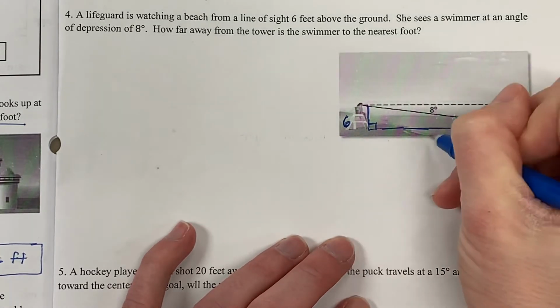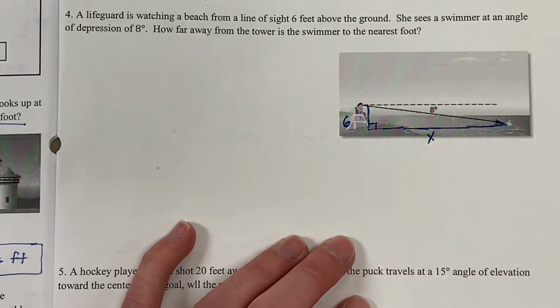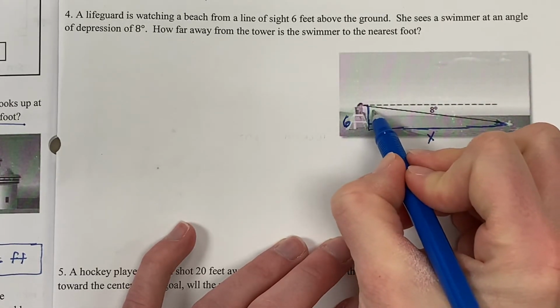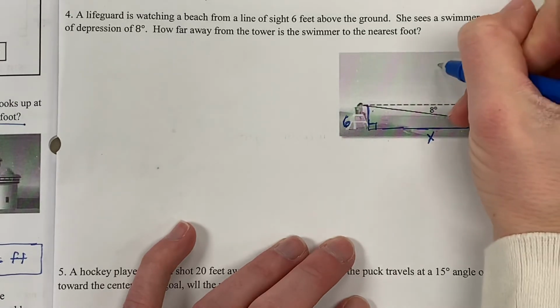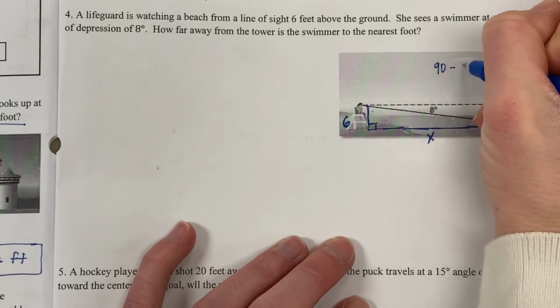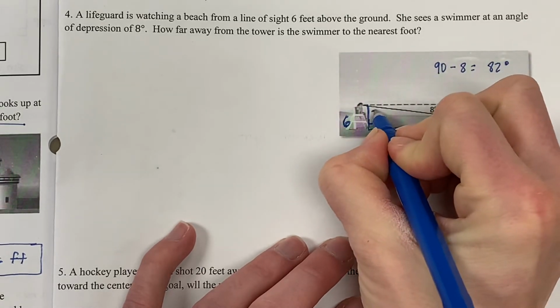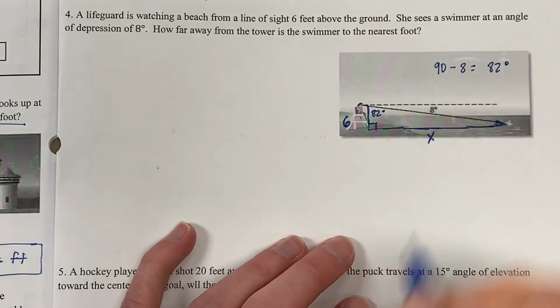Here's my swimmer, so I'm trying to find this distance. In order to find that, I need the angle inside the triangle. So I'm going to take 90 minus 8, which is 82 degrees. This is the angle inside of the triangle.